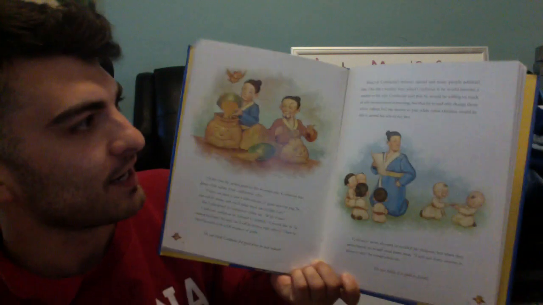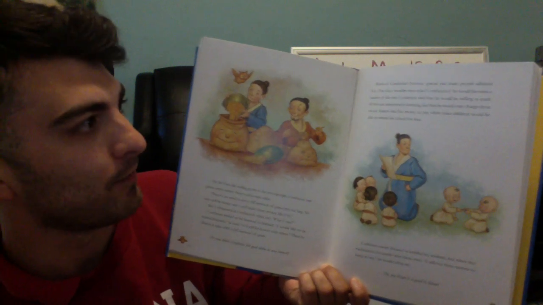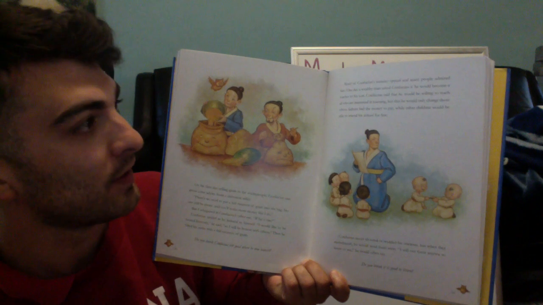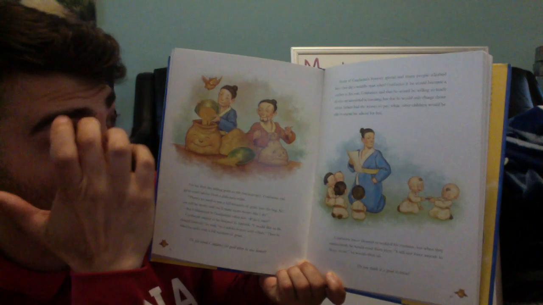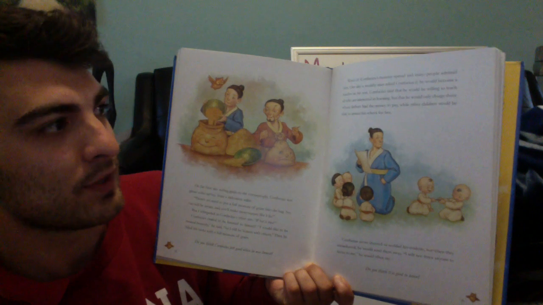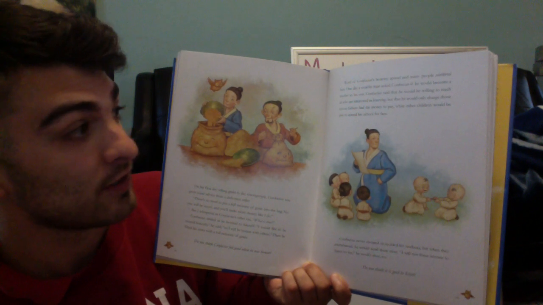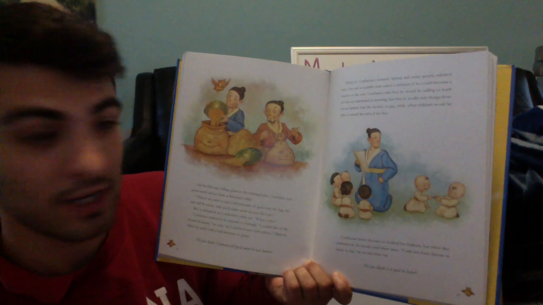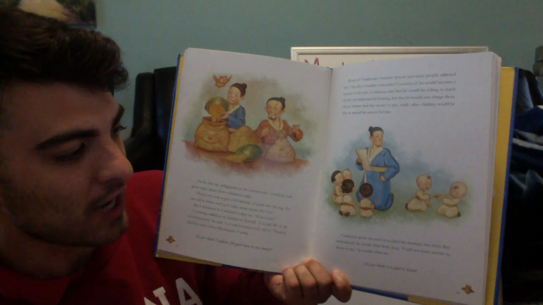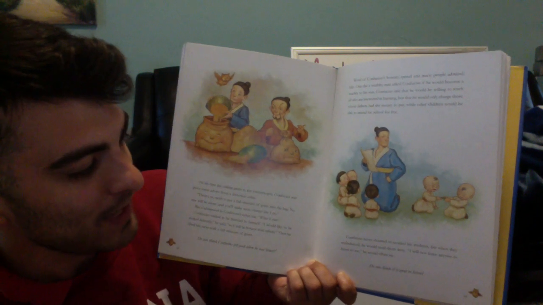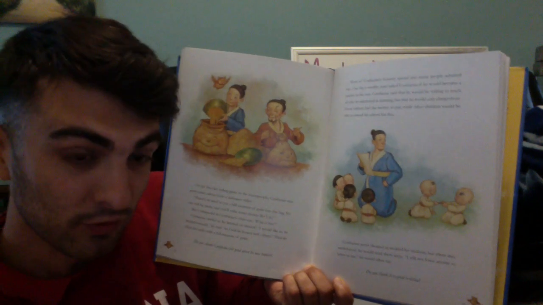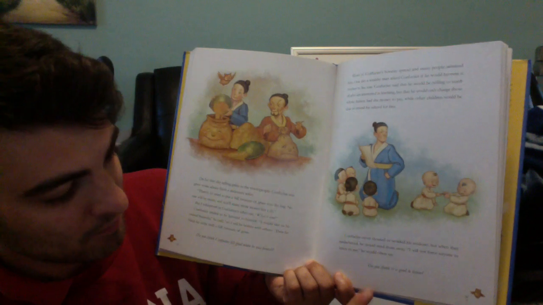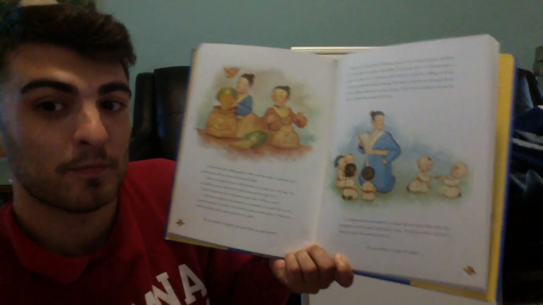Word of Confucius's honesty spread, and many people admired him. One day, a wealthy man asked Confucius if he would become a teacher for his son. Confucius said that he would be willing to teach all who were interested in learning, but that he would only charge those whose fathers had money to pay, while other children would be able to attend his school for free. Confucius never shouted or scolded his students, but when they misbehaved, he would send them away. I will not force anyone to listen to me, he would often say. Do you think it is good to listen?